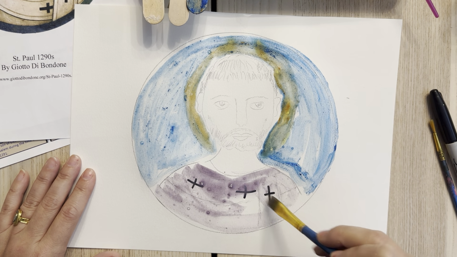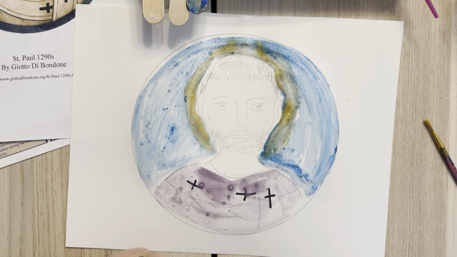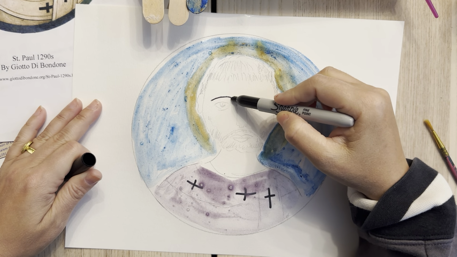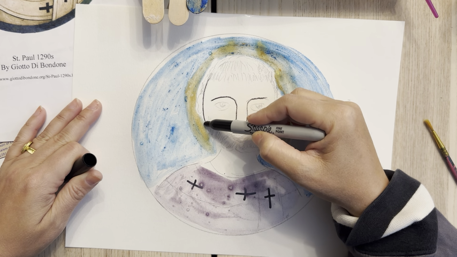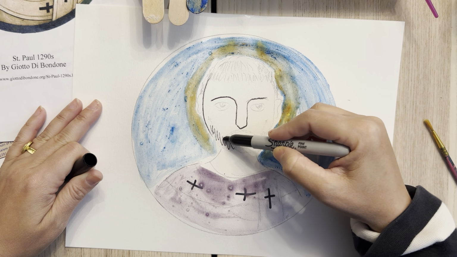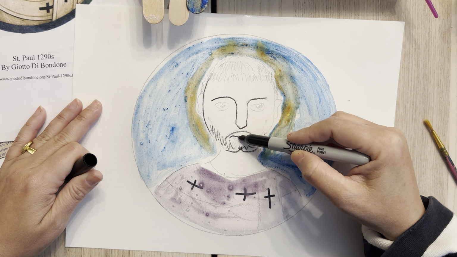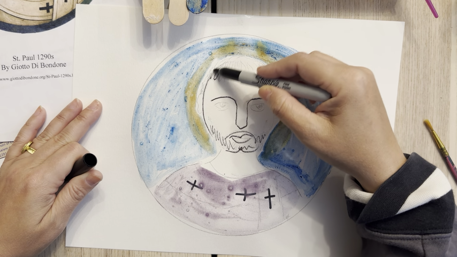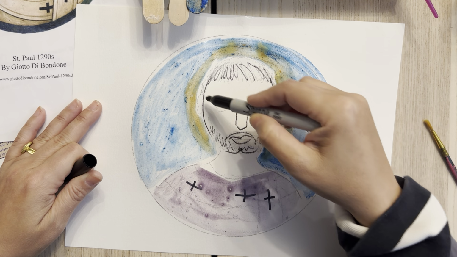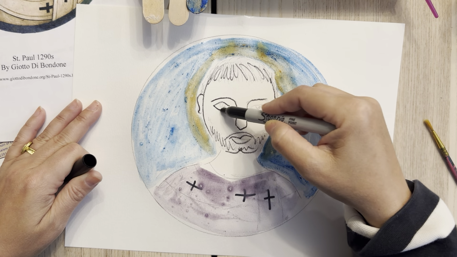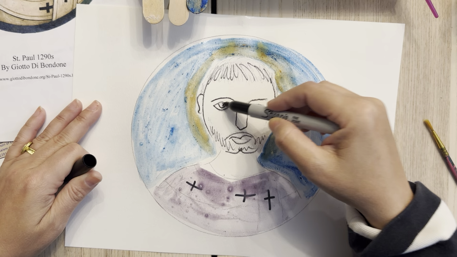So hopefully this helps. If they wanted to outline the features of his face, because the paint isn't that pigmented, they could definitely do that with their Sharpie. I like that Paul had somewhat of a dimple in his chin, but they could do this just to give it some outline. But yeah, these are the mediums that they'll have.